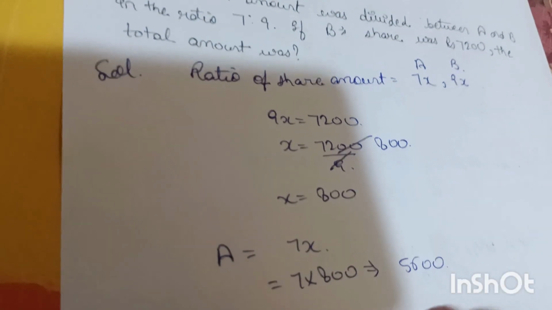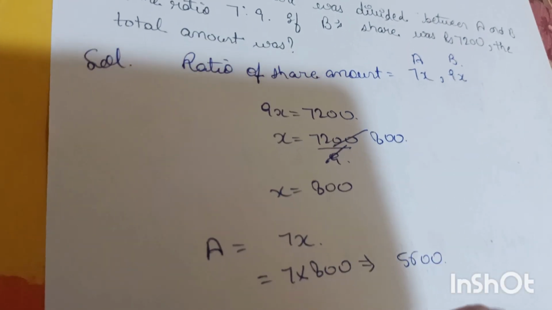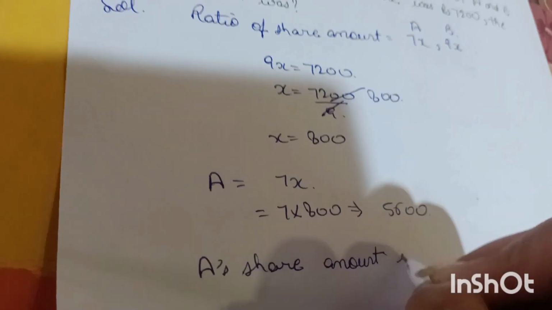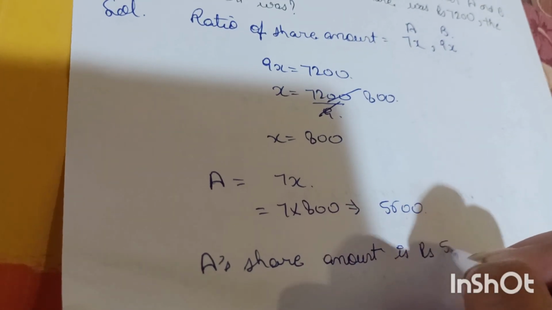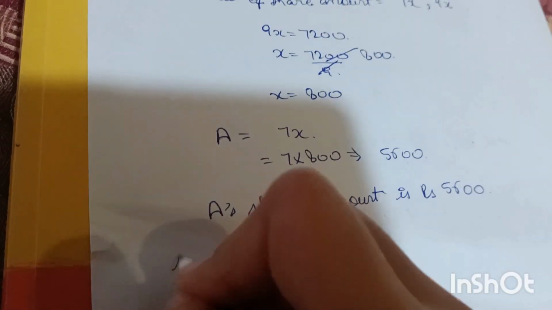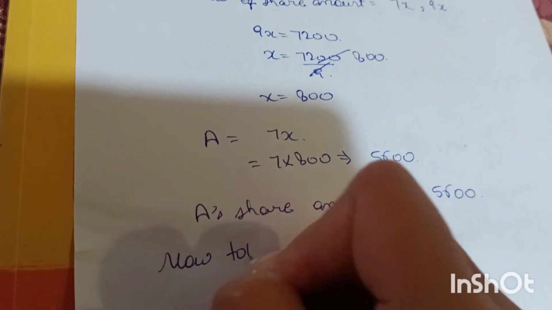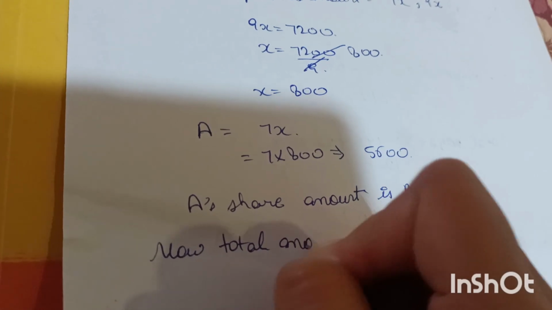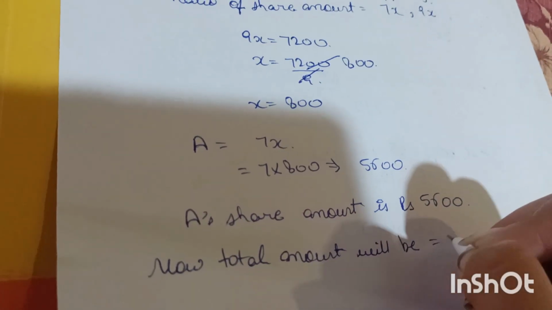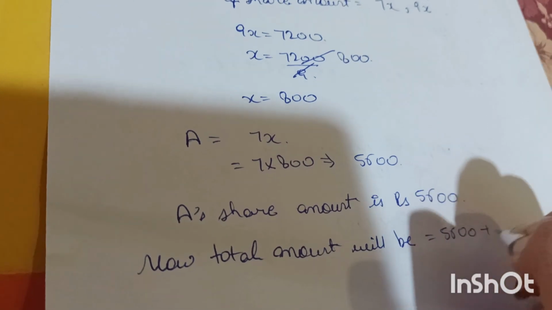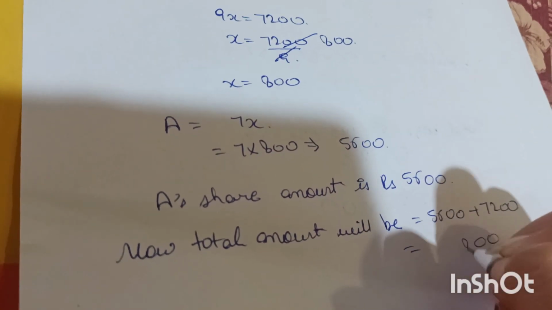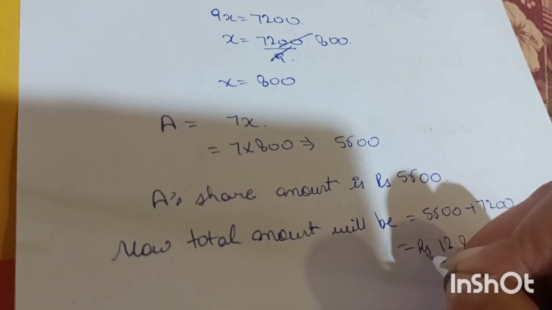So A's share amount is rupees 5600. So now total amount will be 5600 plus 7200. So you'll get rupees this much.